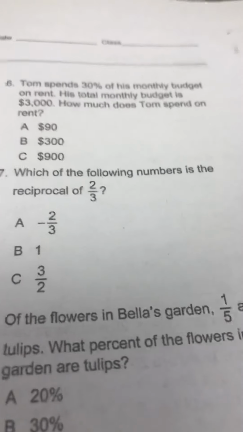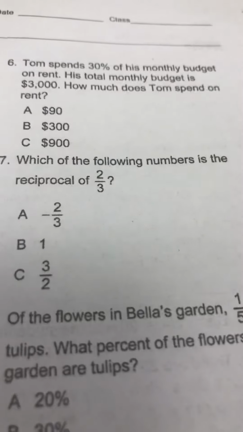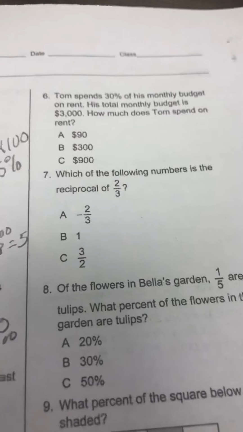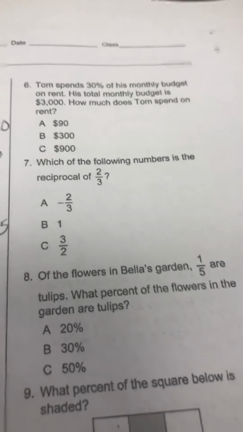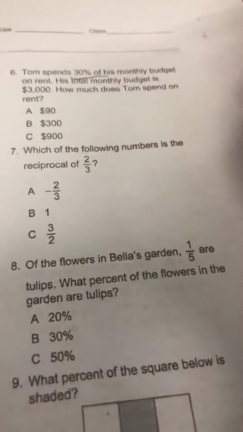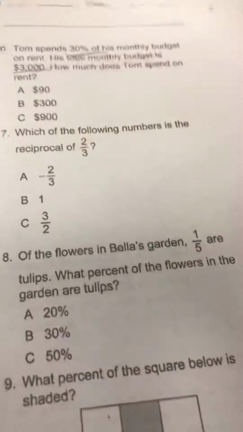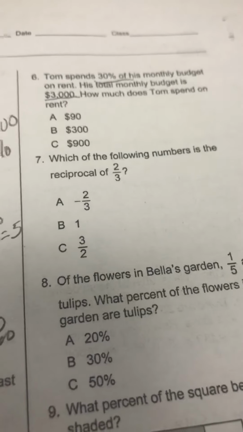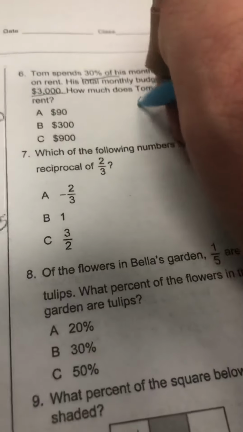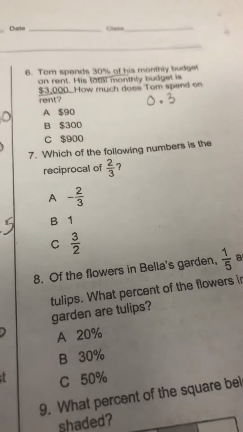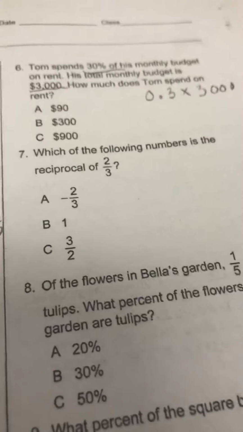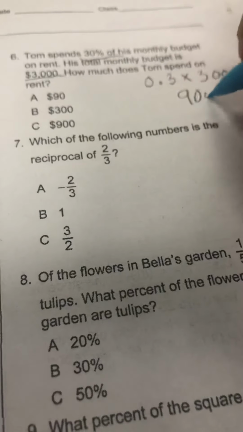Okay, now we're gonna start with number 6. Number 6 says Tom spends 30% of his monthly budget on rent. His total monthly budget is $3,000. How much does Tom spend on rent? Well, 30% is important. $3,000 is important. So if we know that 30% as a decimal is 0.3, and I multiply that by 3,000, when you type that in your calculator, you're gonna get $900.